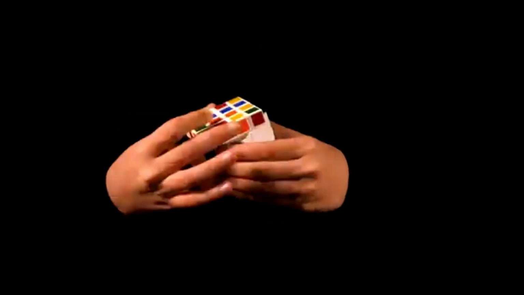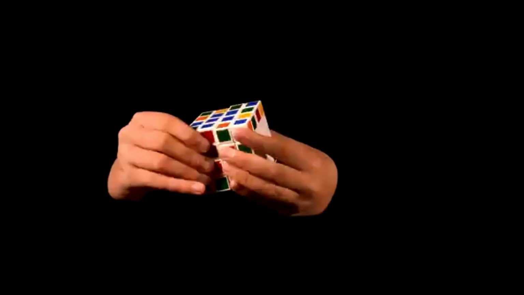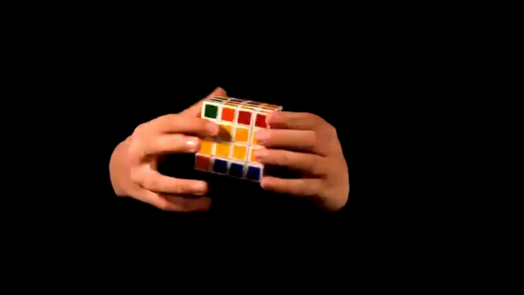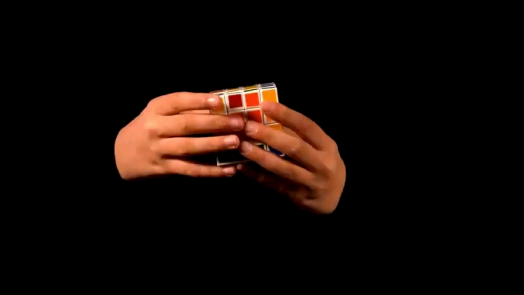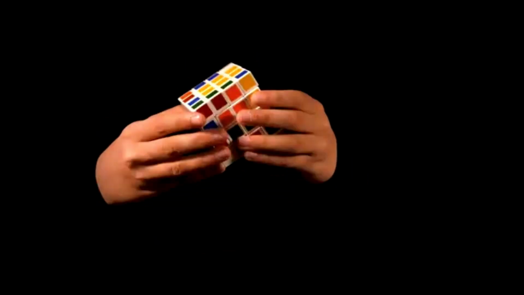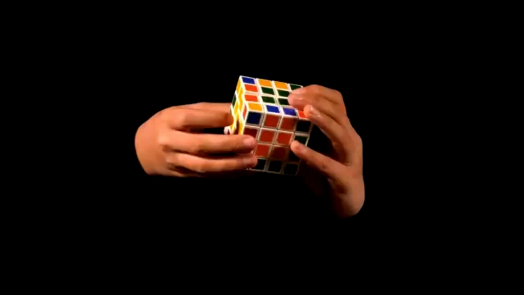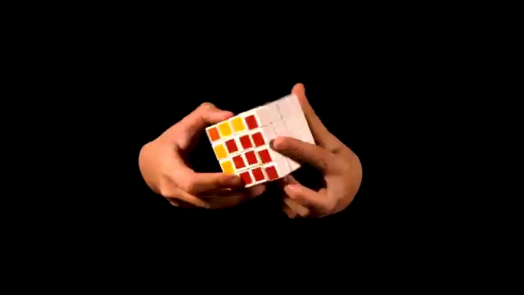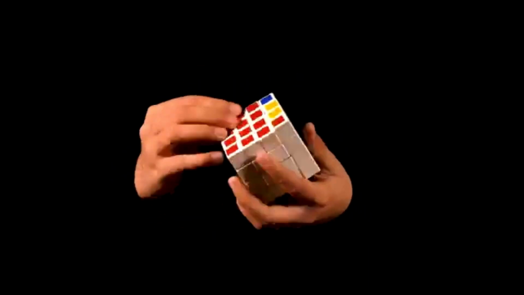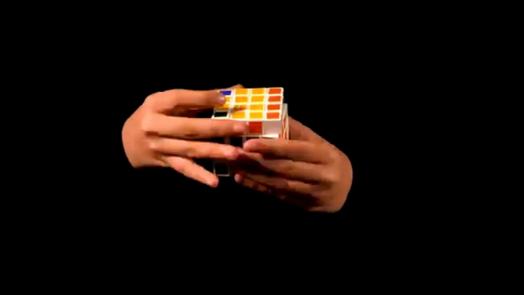Now focus on solving the last layer's orientation. This step involves getting all the yellow face pieces oriented correctly. There are several algorithms to learn for this step as well, each designed to manipulate specific patterns. 4. PLL, permutation of the last layer.